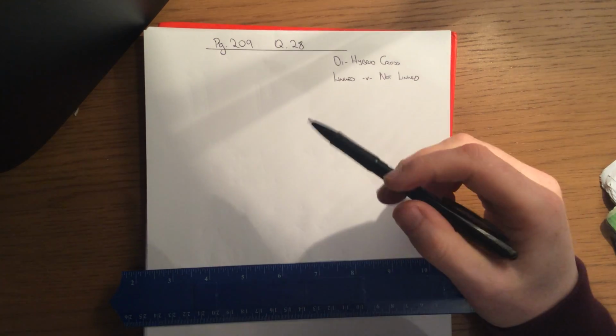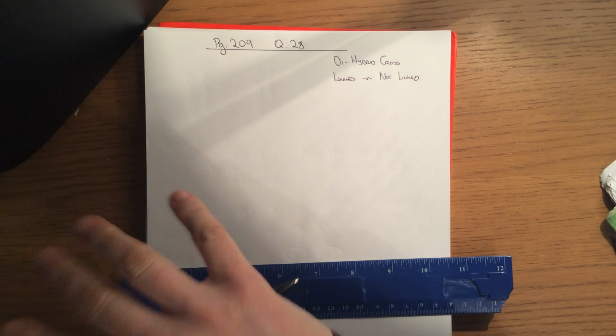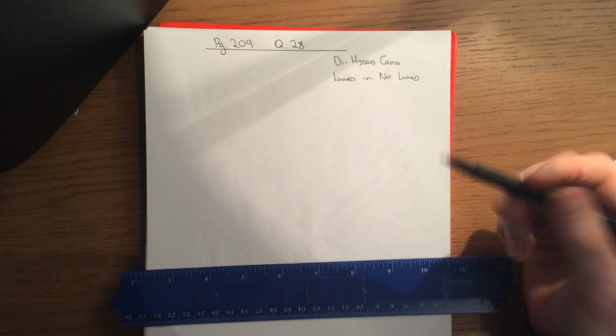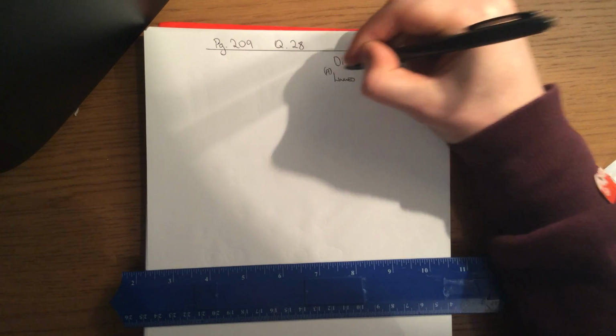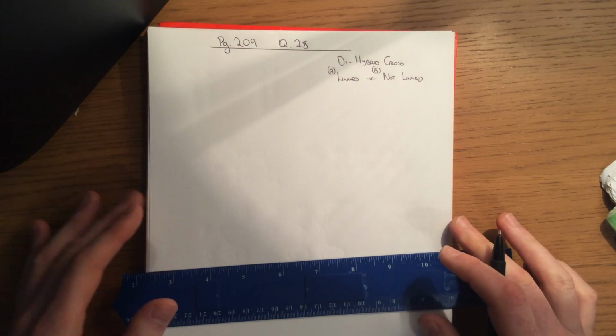So this is page 209, question 28, and in this question we're trying to compare the difference between if the genes are linked and if the genes are not linked. So it's a very, very important question, and if you can get your head around this, you'll be well on the way when it comes to a higher level exam.